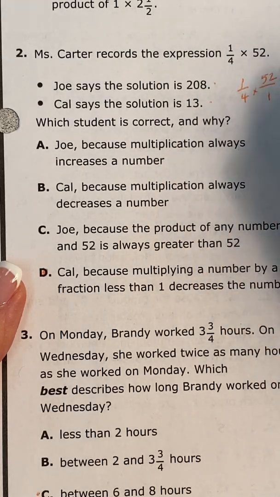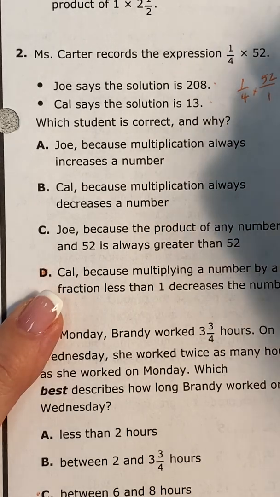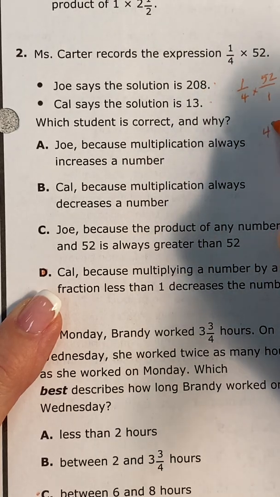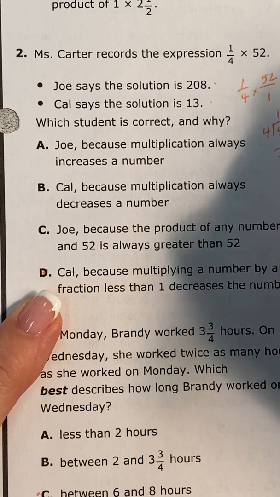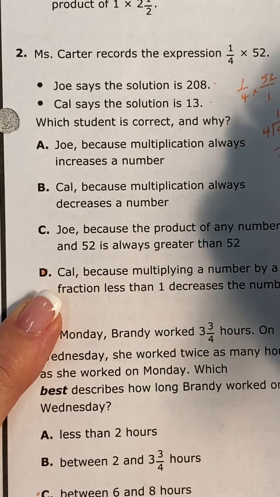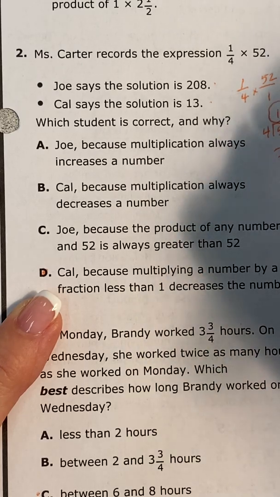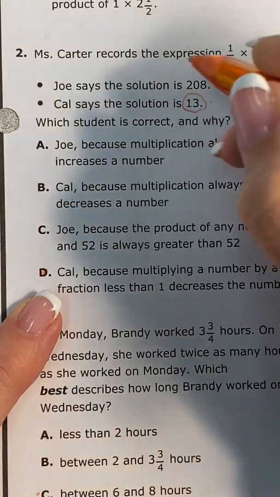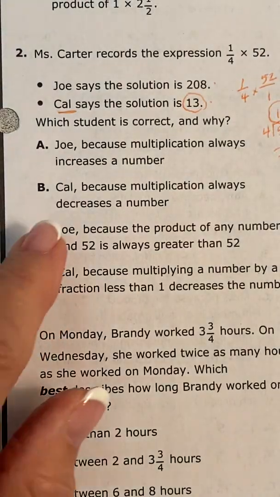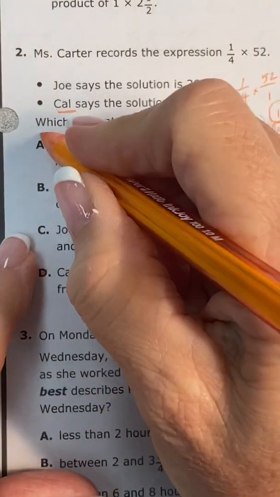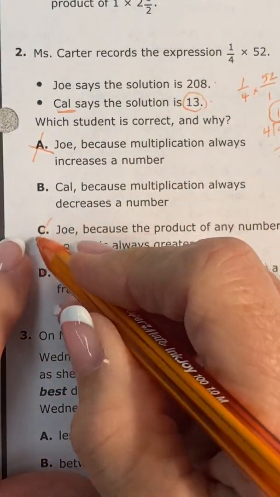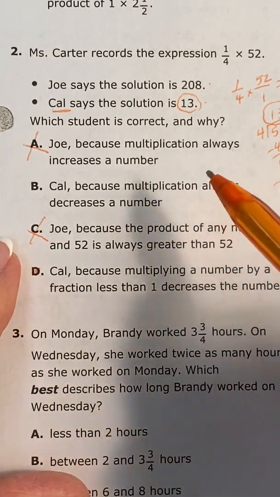Okay, so I put 52 over 1, and then I ended up with 52, what, fourths? And then I divided 4 into 52. 4 divided into 12 3 times. So we know indeed the answer is 13. Well, we knew that anyway, so we know Cal is correct. So Joe isn't correct. And now let's read these two with Cal.